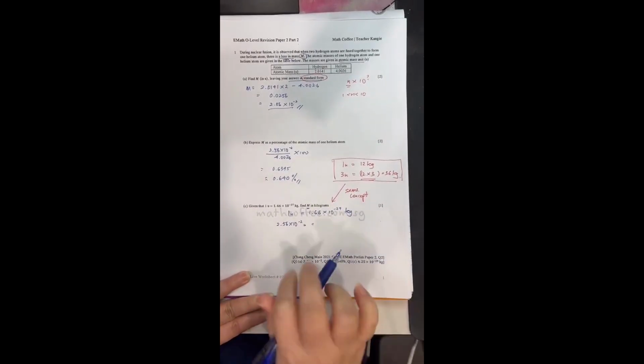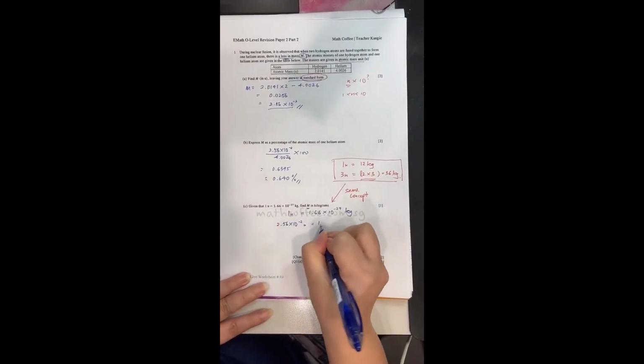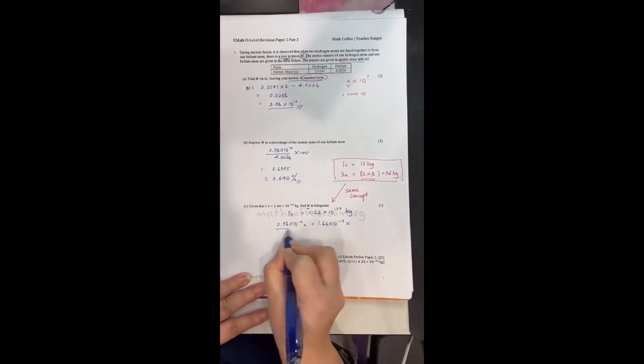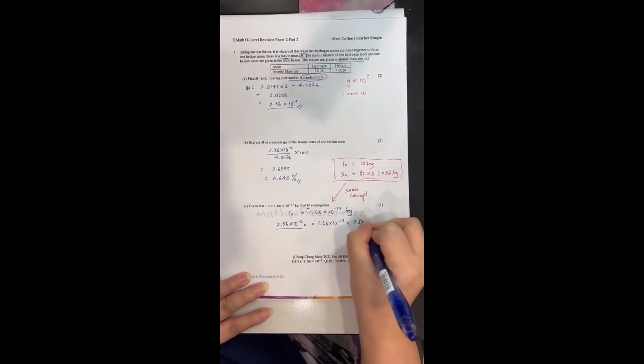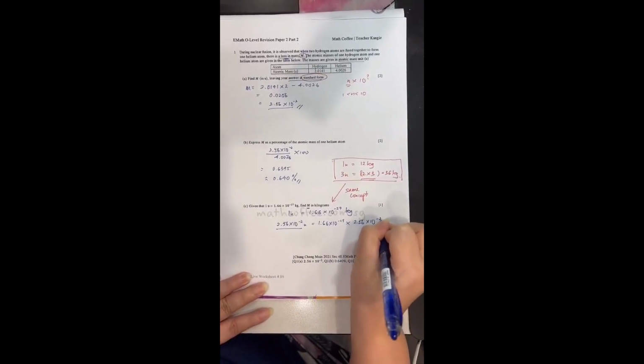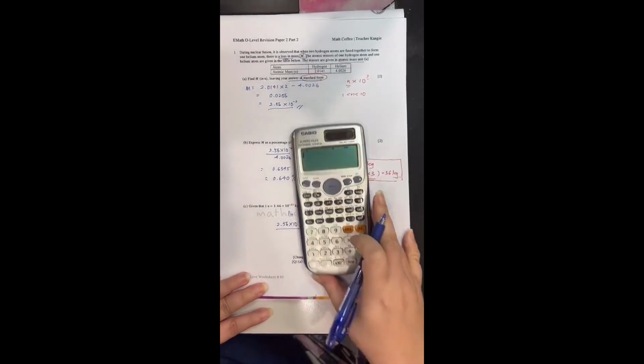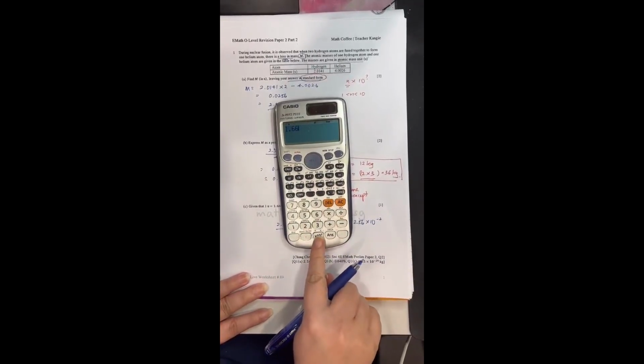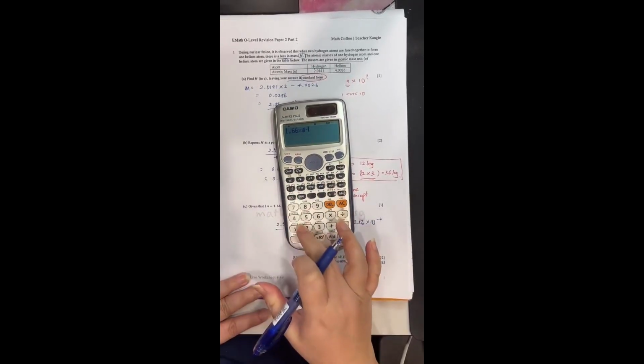So it means that I want this one. Then I will just take 1.66 and multiply it by whatever is here, 2.56 times 10 to the power of minus 2. So now let's key in the calculator. We have 1.66. Again, use this button. So times 10 to the power of minus 27.